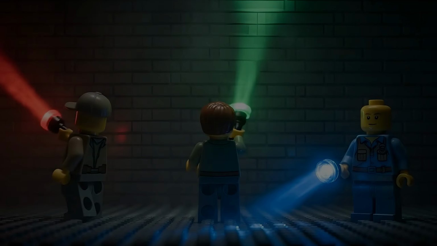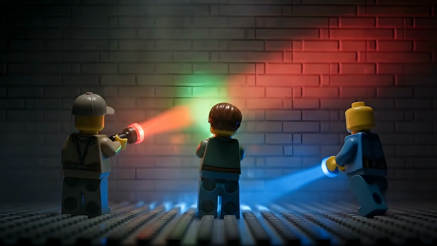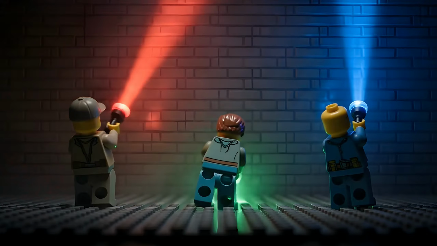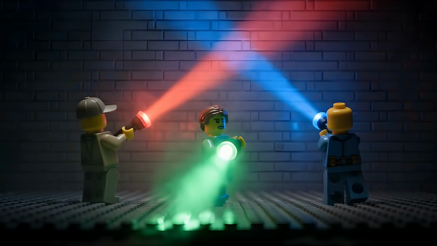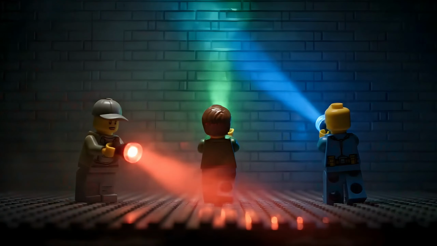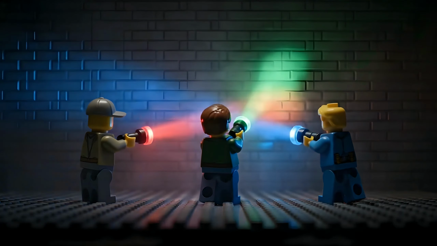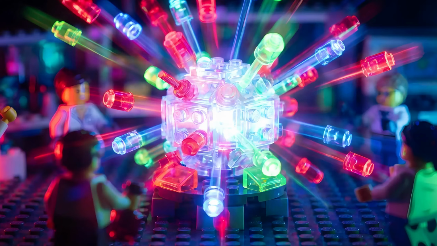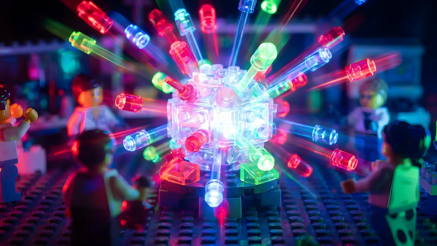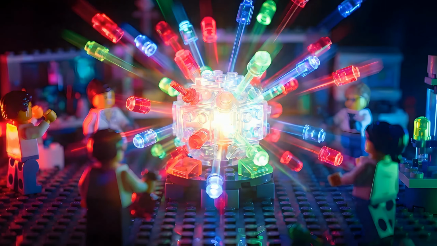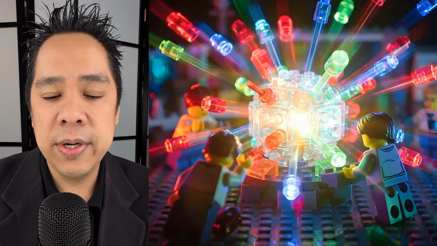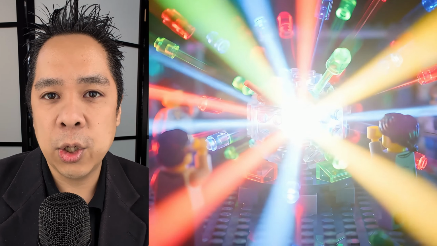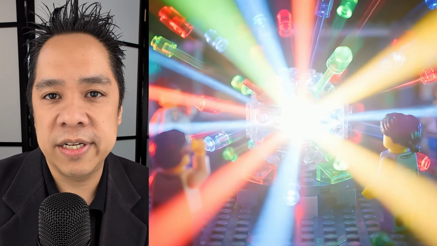So let's start with your screen. Imagine you're in a pitch black room, and you've got 3 flashlights, a red one, a green one, and a blue one. When you shine all 3 of them on the same spot on the wall, what do you get? You get pure, bright, white light. That's called an additive process because you're adding light together. It's emissive. It's actively creating and shooting light out at you. And that's exactly why RGB colors can be so incredibly bright and just vibrant.